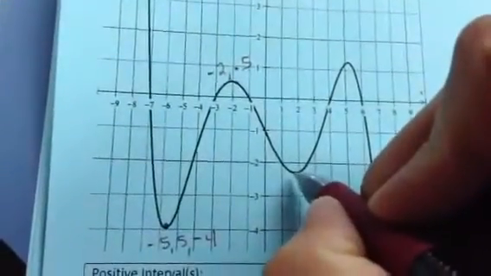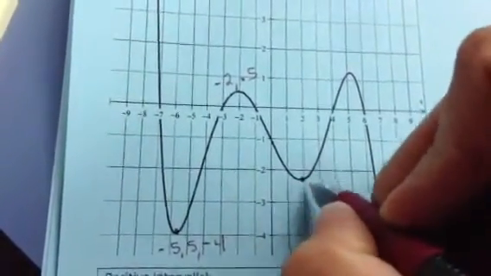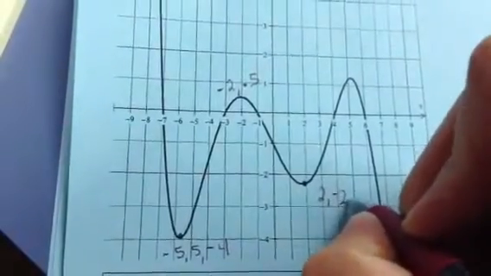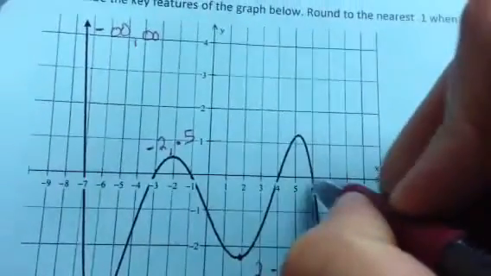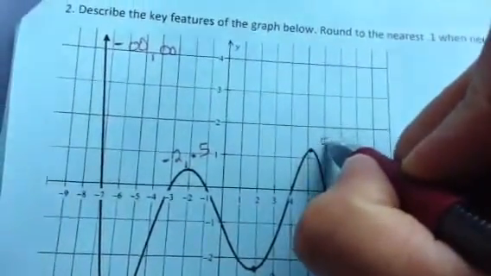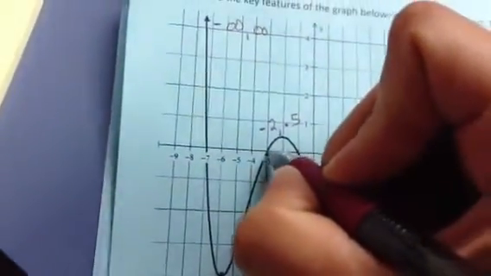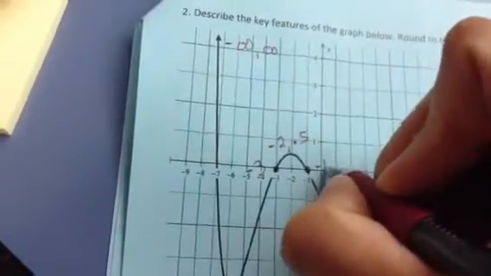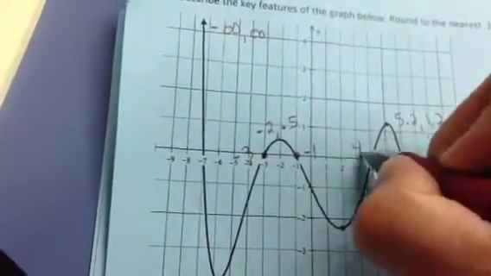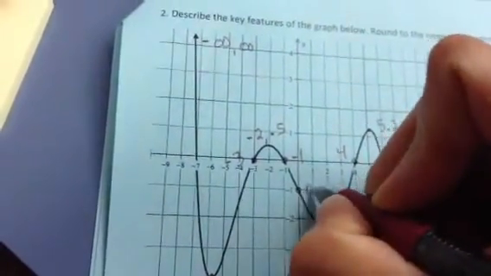This turning point, I'm going to say it's probably right about there, so I'm just going to round it to 2 and maybe -2.3. And then this one, let's see, maybe like 5.2 and 1.2. The other thing I need are all these places where they hit the x-axis. So this point is -3. I only need the x-coordinate. This one is -1. This is 4. And then this is 6. All right, if I want the y-intercept, it's 0, -1.